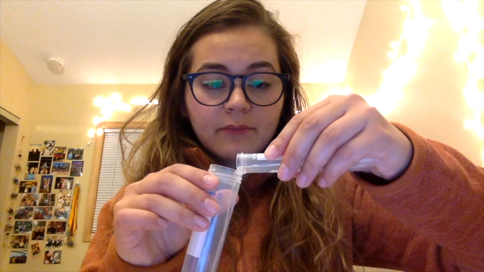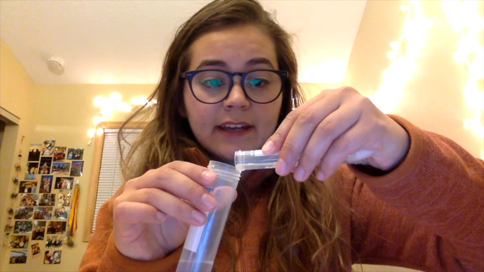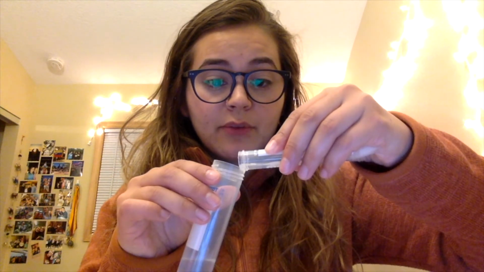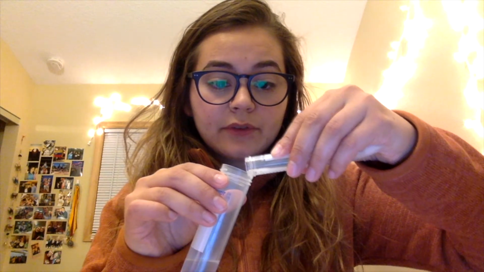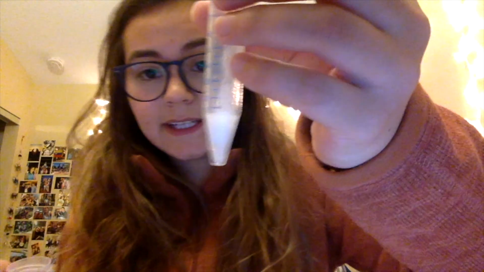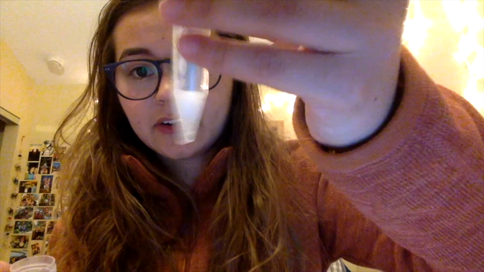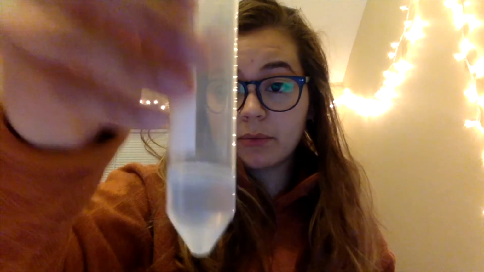So pour it slowly, and if you start seeing some bubbles, just stop before you drop the bubbles. So, okay, I'm getting some bubbles right there. So you can see everything that is left right here is mostly just bubbles. And in this tube, I have a solution with no bubbles. All right, so I'm gonna cap my tube again.